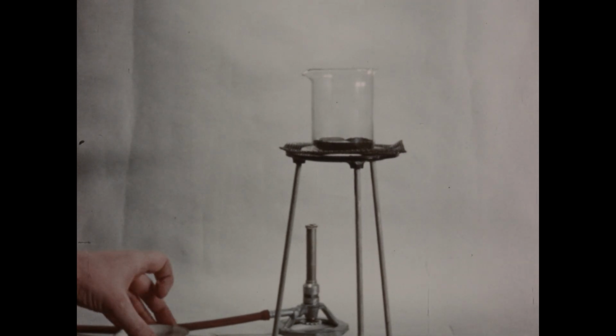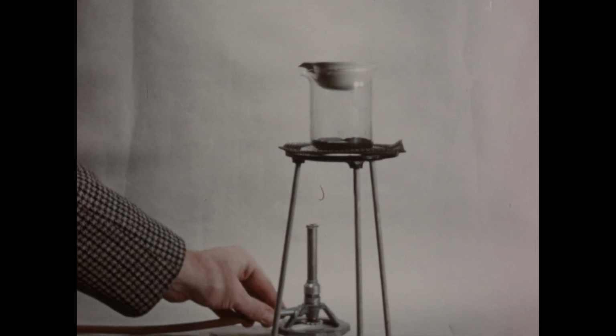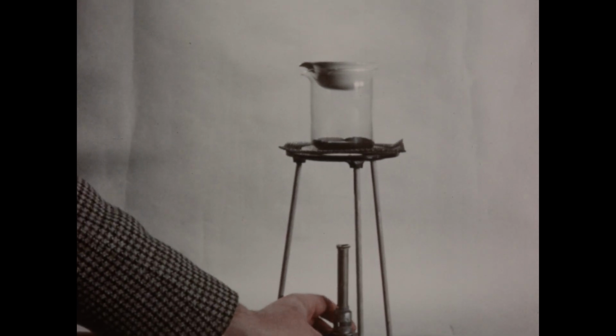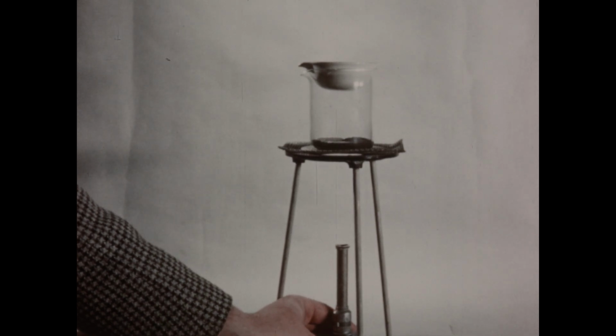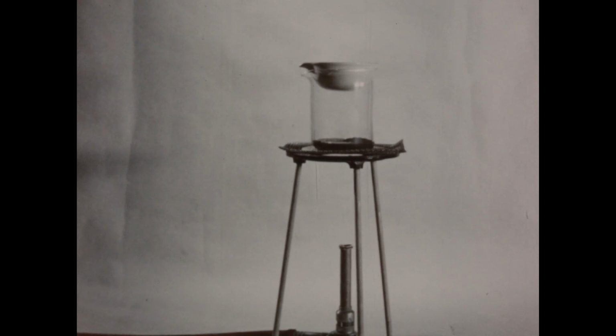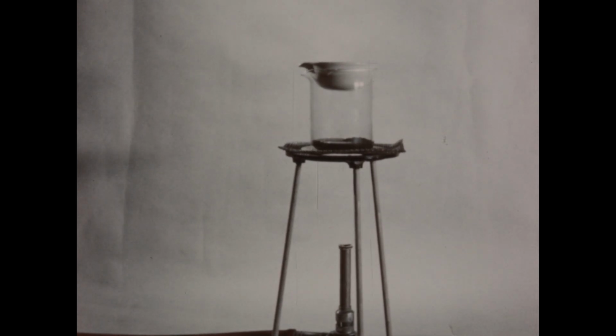I'll then replace the evaporating dish and warm the reaction mixture with the flame of the Bunsen burner. In a few moments, you should begin to see the purplish vapors of elementary iodine in the beaker.